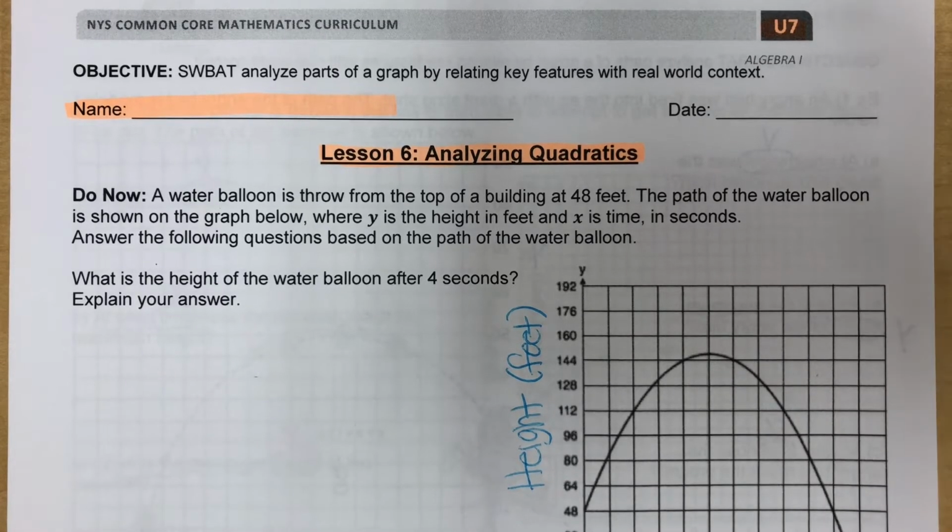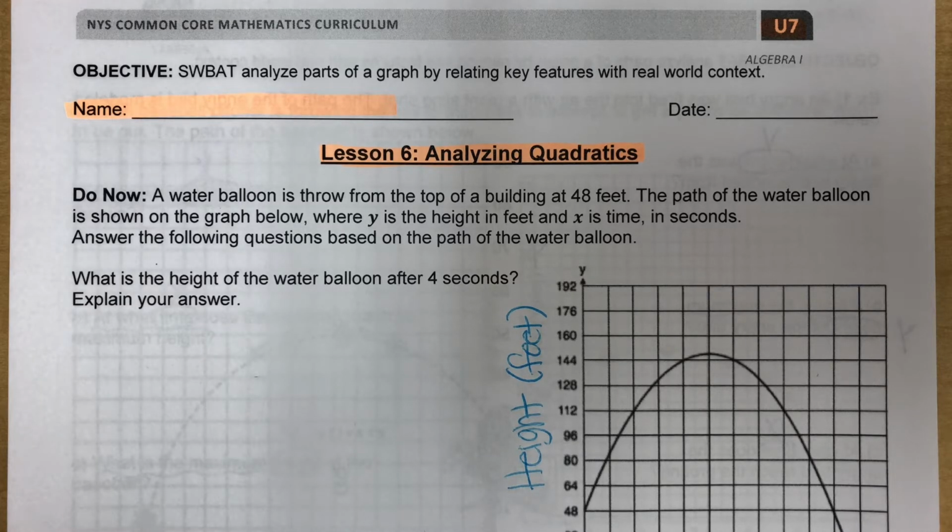Hey boys and girls, so today we're going over Unit 7, Lesson 6, which is Analyzing Quadratics. Before we jump in, just make sure your name is written down at the top, and let's look at the do now. It says a water balloon is thrown from the top of a building at 48 feet. The path of the water balloon is shown on the graph below, where y is the height in feet and x is the time in seconds. Answer the following questions based on the path of the water balloon.